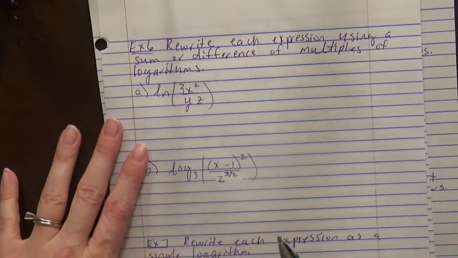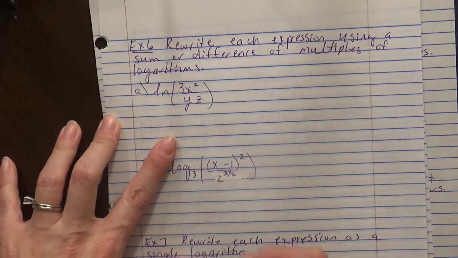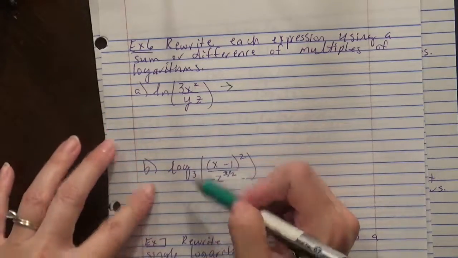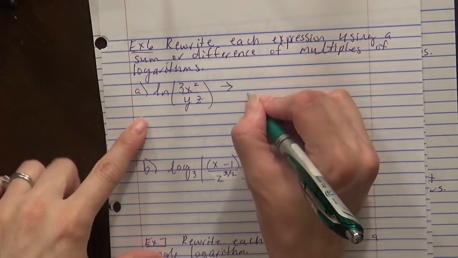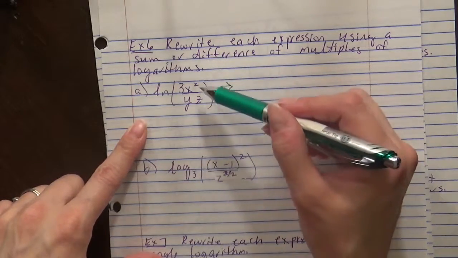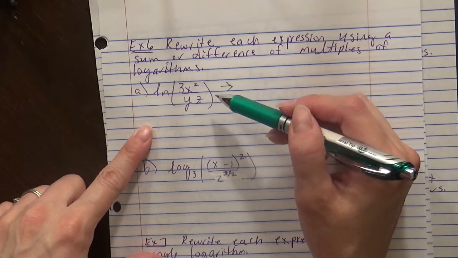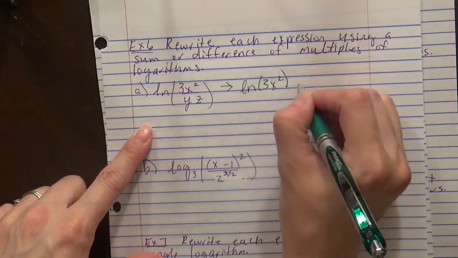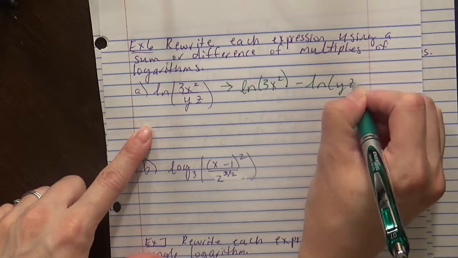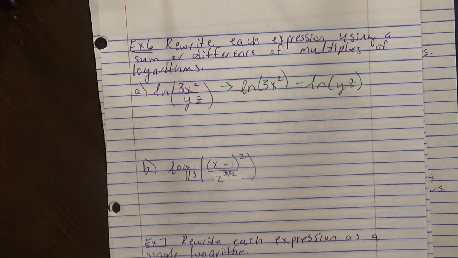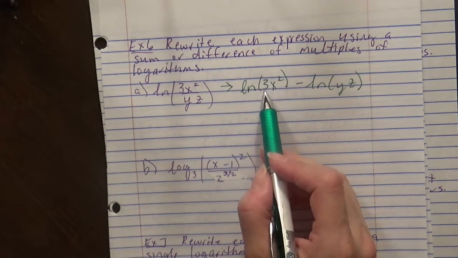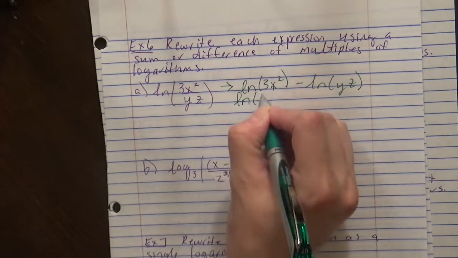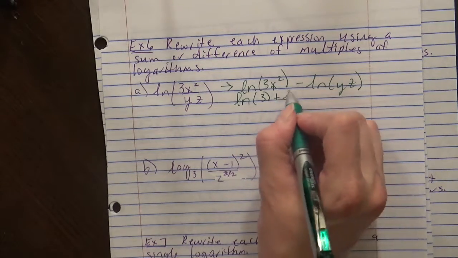So for part A, I've got natural log of 3x squared over y times z. So I can write this as the natural log. I'm going to put an arrow here because I would put it under it, but I don't have much space. So natural log, I'm going to break it apart as the natural log of the numerator minus the natural log of the denominator. So I'm just using my quotient rule. Inside the first logarithm, I've got 3 times x squared. That's a product, and that can be broken apart. So I can say that this is the natural log of 3 plus the natural log of x squared.